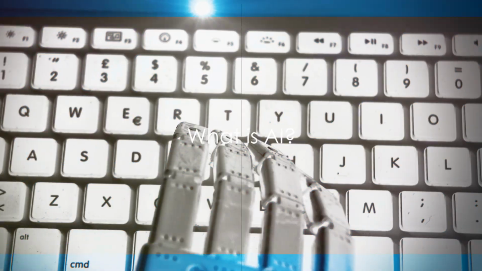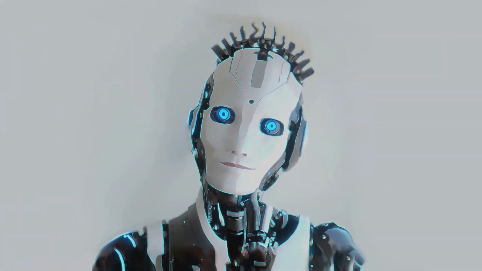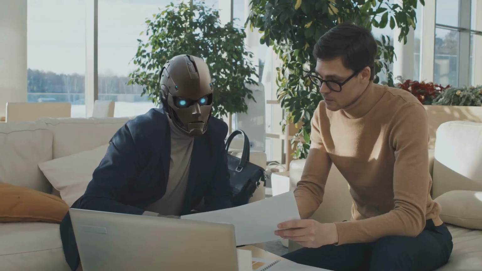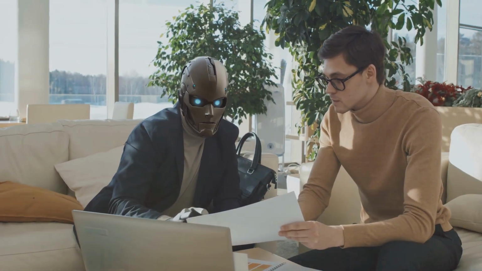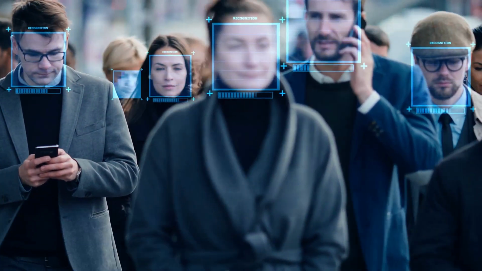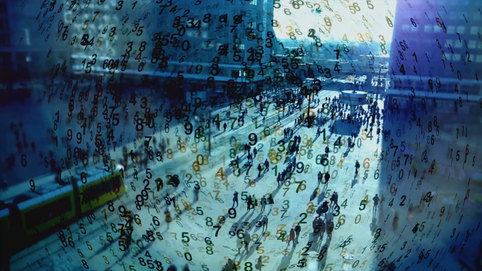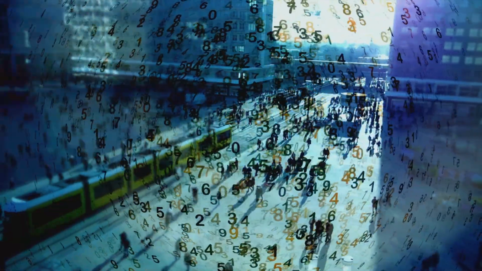First things first, let's clear up what AI actually is. AI, short for artificial intelligence, is a branch of computer science that's all about creating machines that think, learn, and act like humans. Think of it as the brain behind your smart devices. Ever wondered how your smartphone knows when to suggest a coffee shop on your route to work? Or how online shopping sites seem to know what you want to buy before you do? That's AI in action. It's like having a personal assistant that's always learning about you and making your life easier.